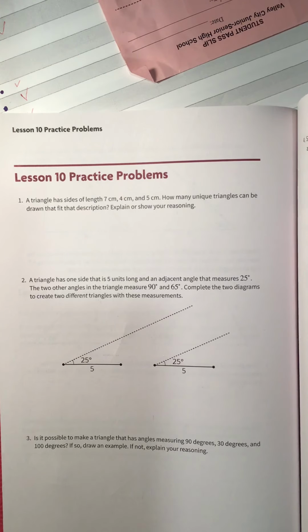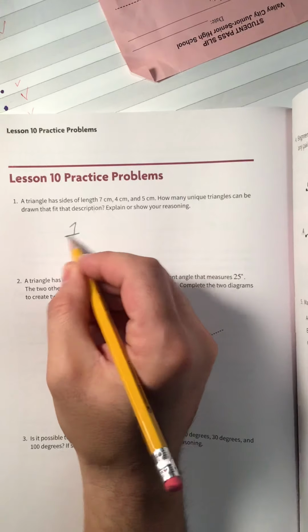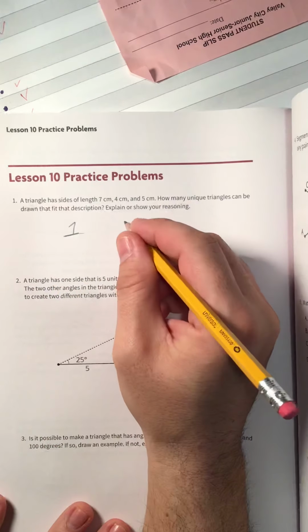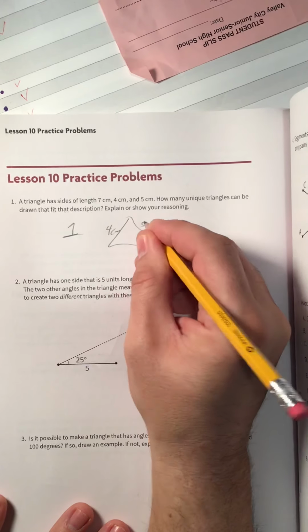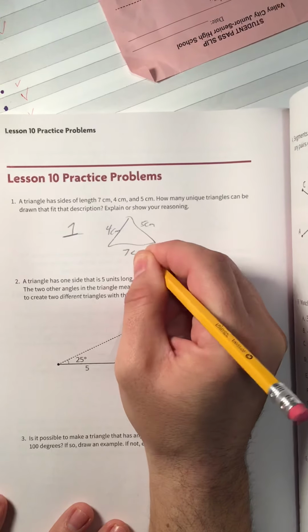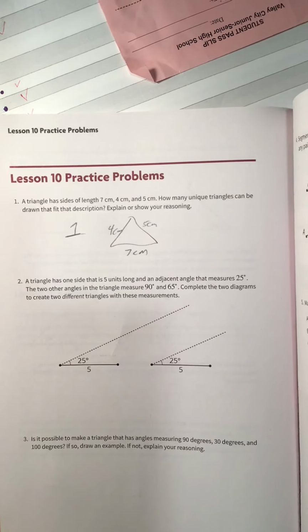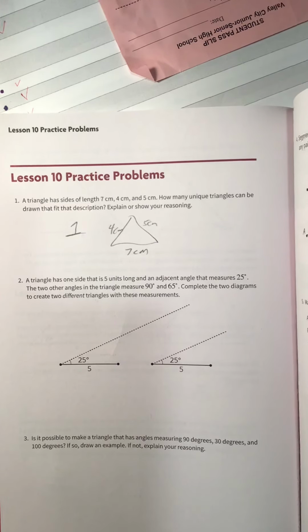Now, we talked about this one yesterday. Remember, 3 angles means you can draw many triangles of different sizes, but if it gives you 3 side lengths, you can only draw 1 triangle. Any triangle you want, 4 centimeters, 5 centimeters, 7 centimeters, there's no other way to draw that. Again, you could rotate it any way you want, but it's still the same unique triangle.